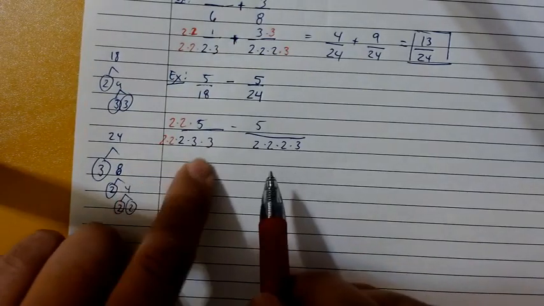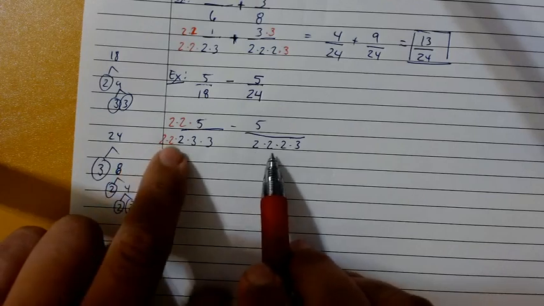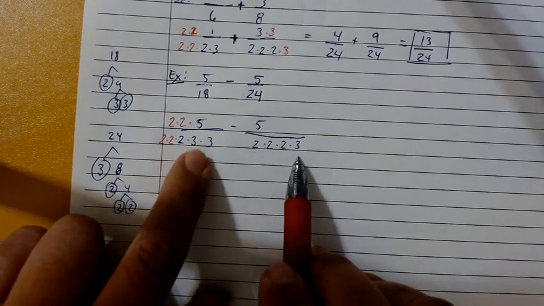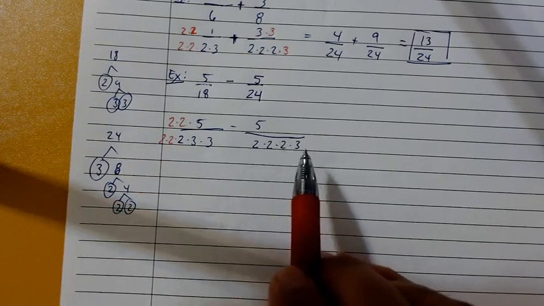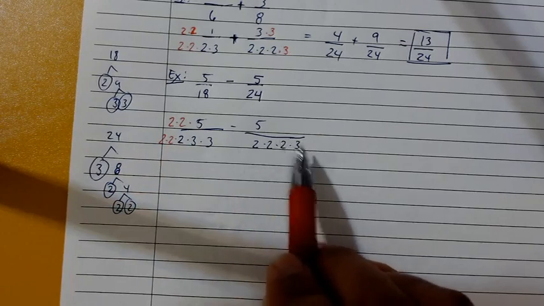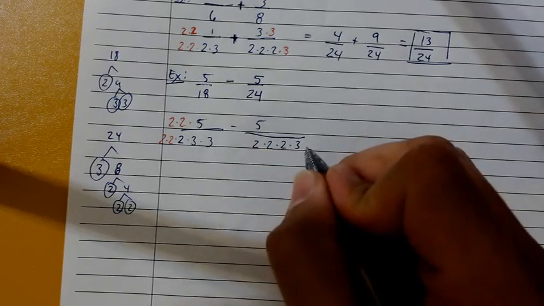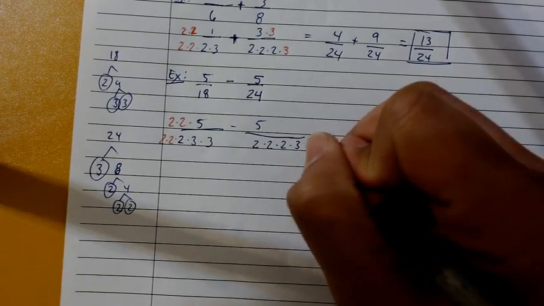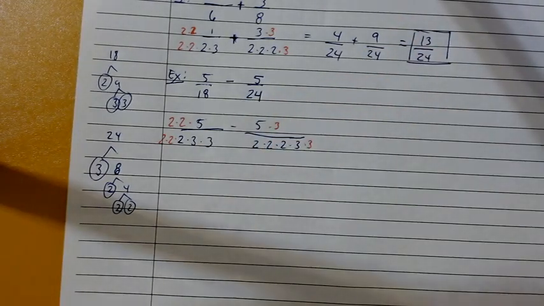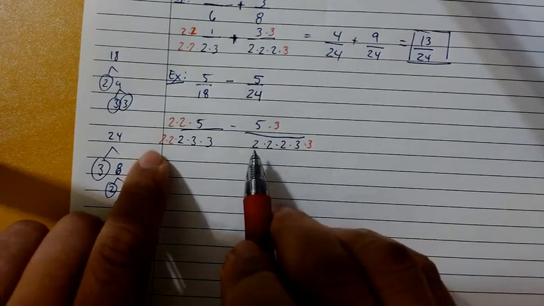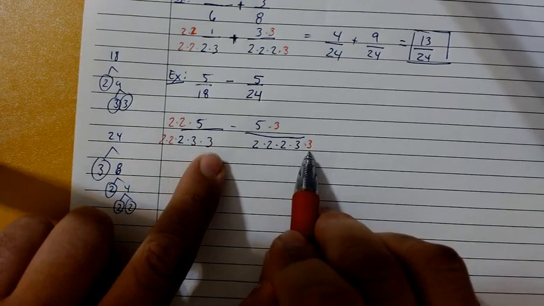Okay, so now this has everything the one on the right does. It's got a 2 and a 2 and a 2 and a 3. But now this one's missing something. I think your child is missing one of the toys that this one has. Yeah. Here, you need another 3. Whatever you do on the bottom, you do on top. Notice the denominators are now exactly the same. 2, 2, 2, 3, 3.